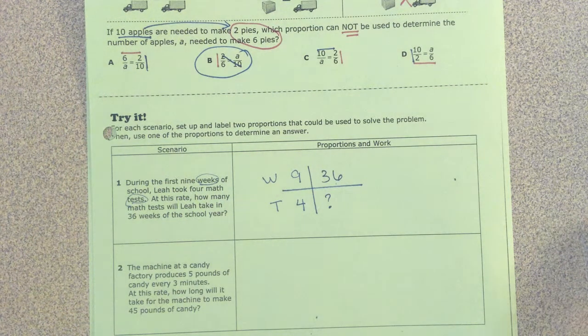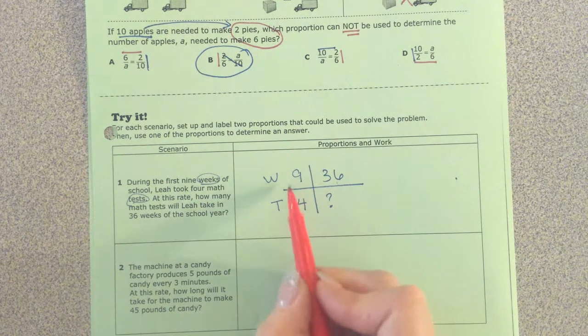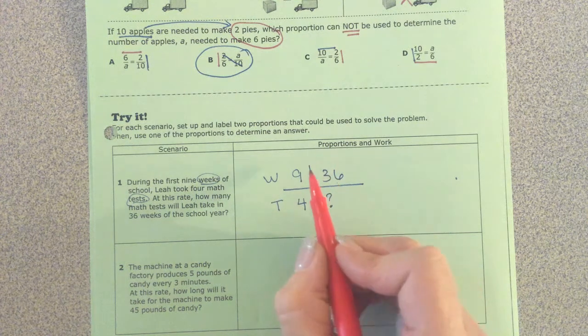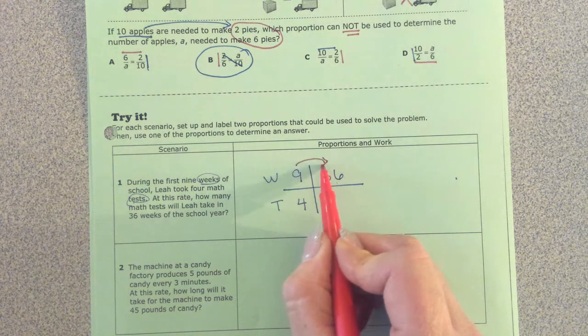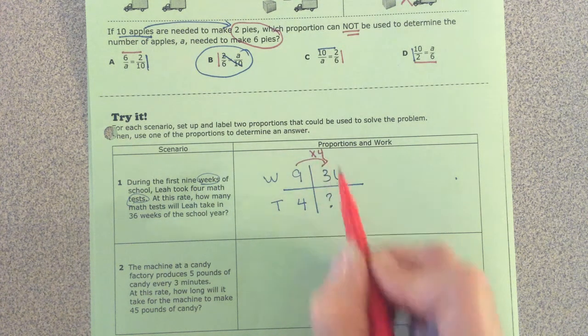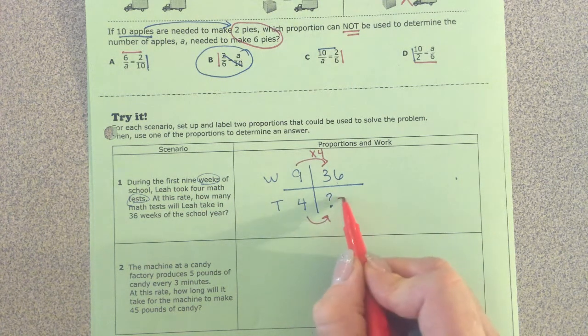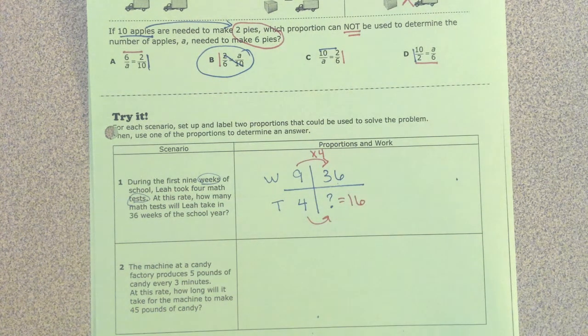So then I have to look for my scale factor. 9 can't go to 4 very easily, so I'm going to look sideways. 9 can go to 36 by doing a times 4. And 4 times 4 would equal 16. She'll take 16 tests in the 36-week school year. Right. Number 2.